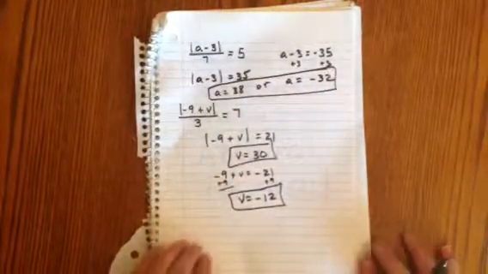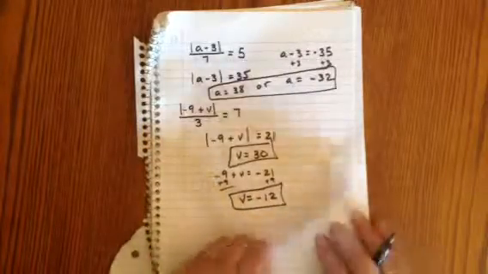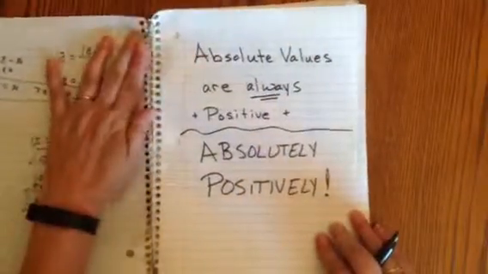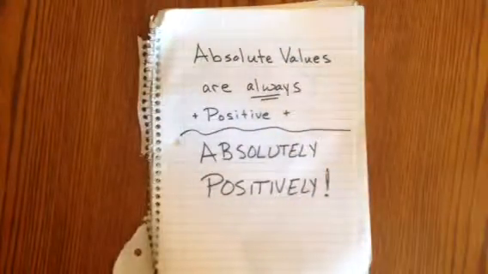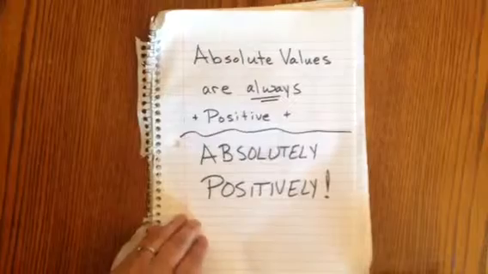Alright, so remember, absolute value is always positive. Absolutely, positively. It's an expression. Know that it is always positive.